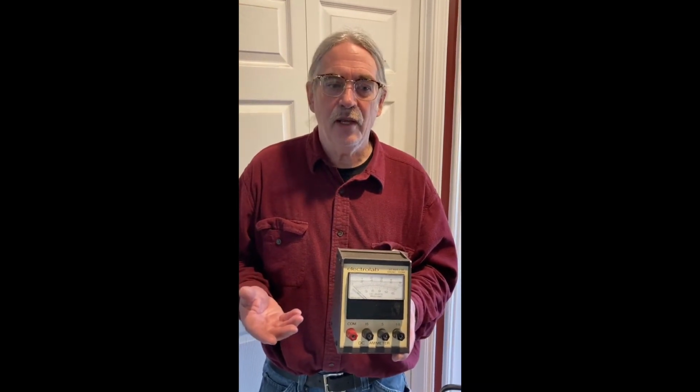The other variable is current. Current is the same as flow. In fluids, it might be gallons per minute. In a carburetor, it's cubic feet per minute. In a window fan, it might be cubic feet or cubic yards per minute.